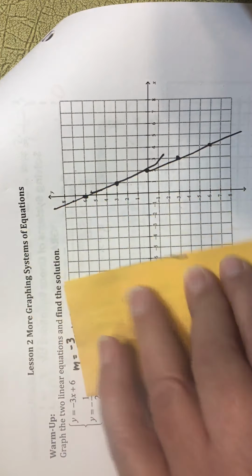Now, the next equation, y equals -1/2x plus 1. My slope is still negative. M equals -1/2. And my b, +1. So I begin at 1. On the y line, start at 0, go up to 1.